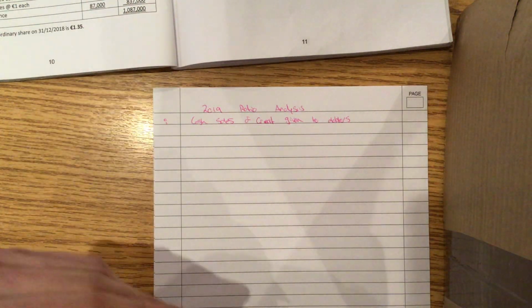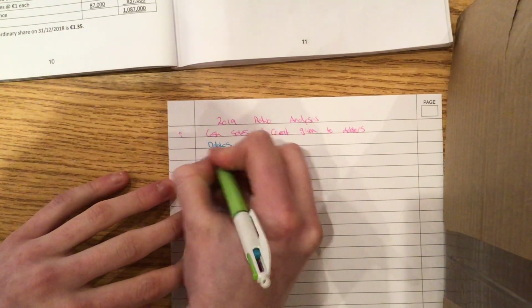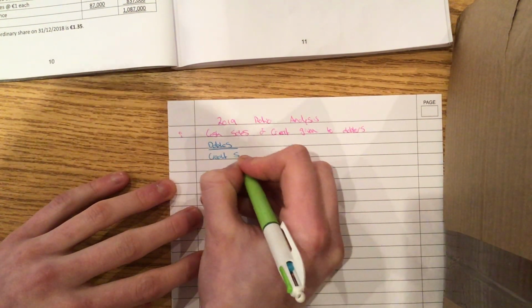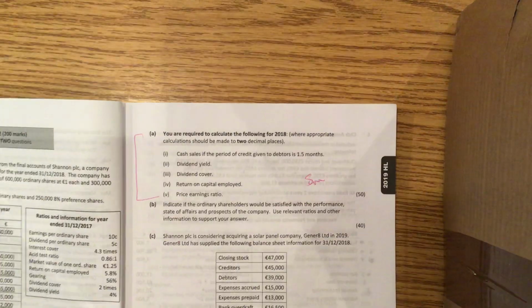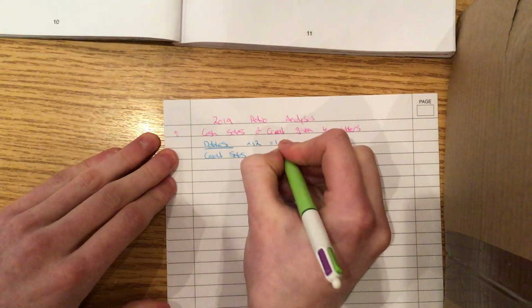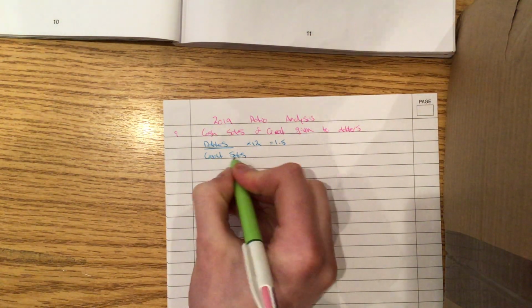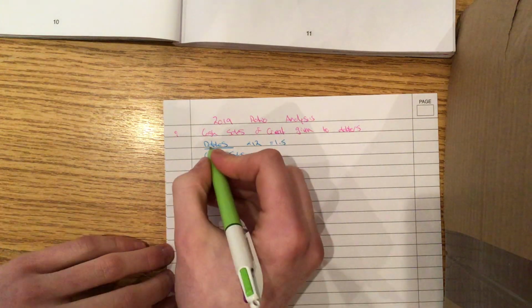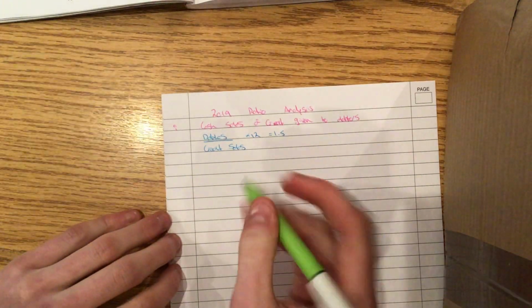Now, debtors obviously goes without saying that it's for a credit transaction. So the formula is as follows: debtors over credit sales multiplied by 12, because there's 12 months in the year, and in the question it states that it's for 1.5 months. So equals 1.5 months. We're looking for the credit sales figure, but we're not given it, so we have to work it back. We are given our debtors figure, 78,000.